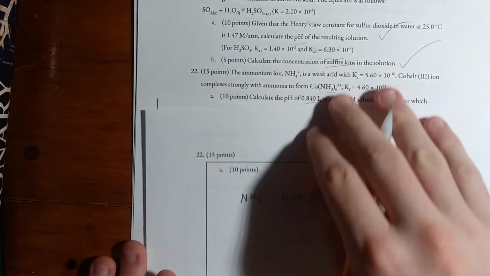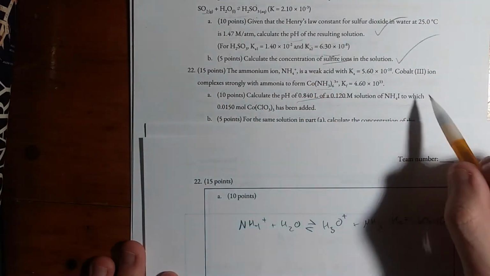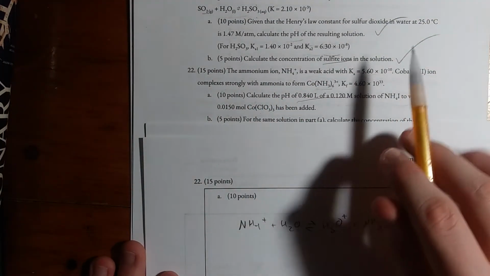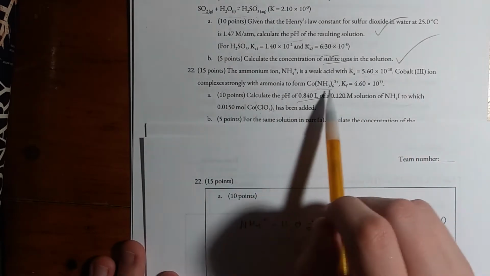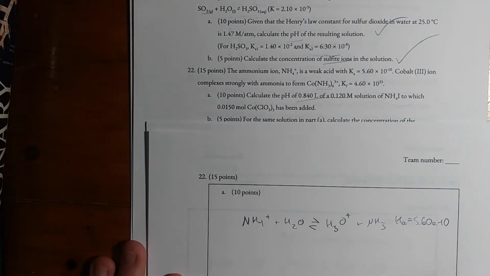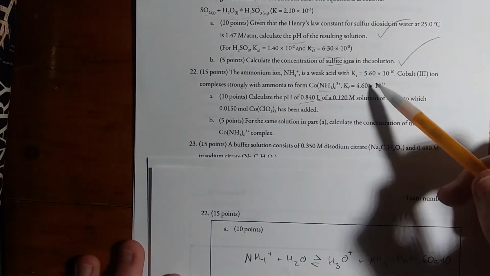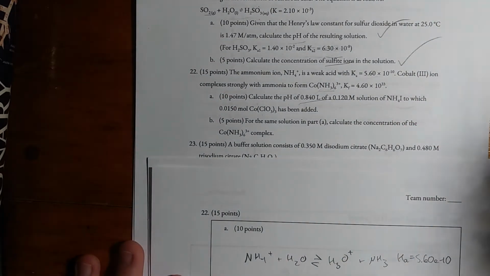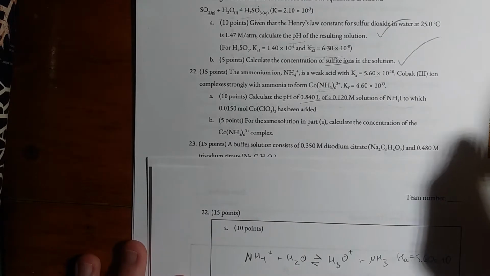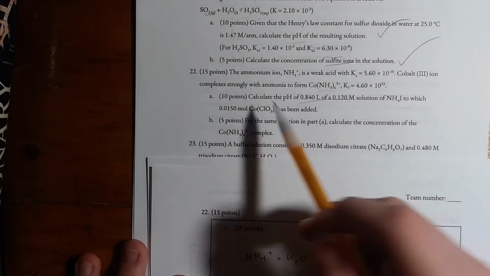Okay, and then there's another equation going on here, which is the complexing equation when cobalt reacts with ammonia. If you're wondering how I get these equations, I generally know which equations I'm going to need by the ones they give you the K of, right? That's a very good assumption to have. And even if not, it's kind of clear in this situation.